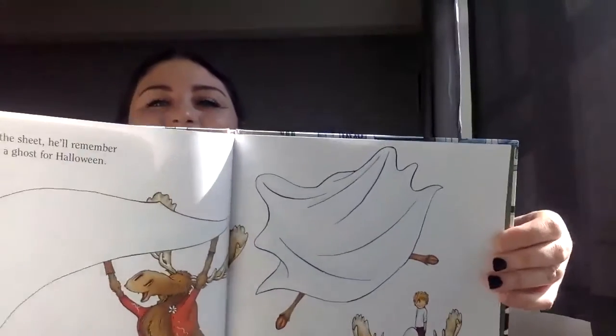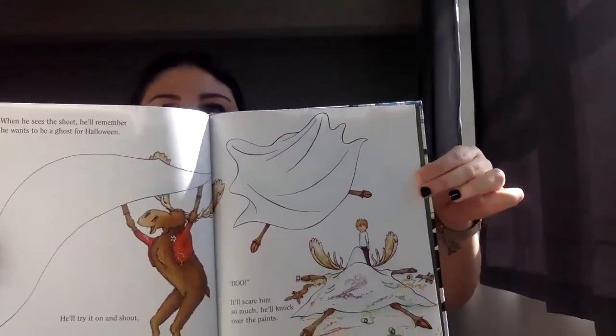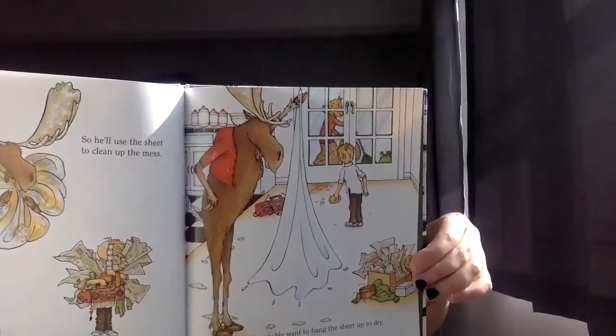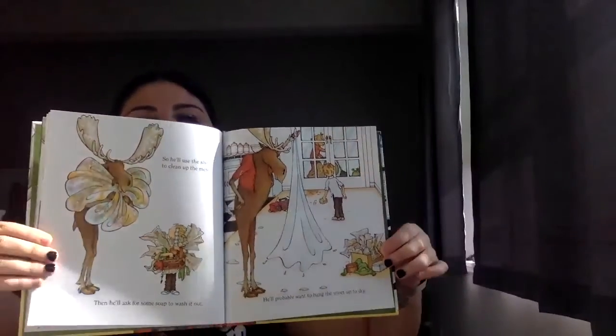When he sees the sheet, he'll remember he wants to be a ghost for Halloween. He'll try it on and shout, "Boo!" It'll scare him so much he'll knock over the paints. Oh my gosh, he scared himself? What a silly moose. So he'll use this sheet to clean up the mess. Then he'll ask for some soap to wash it out. He'll probably want to hang the sheet up to dry. He'll go outside and put it on the clothesline.